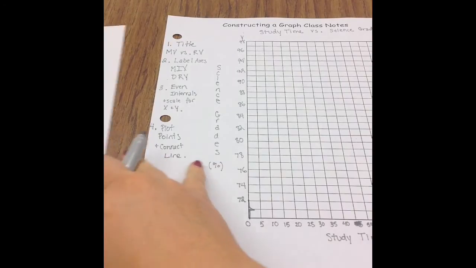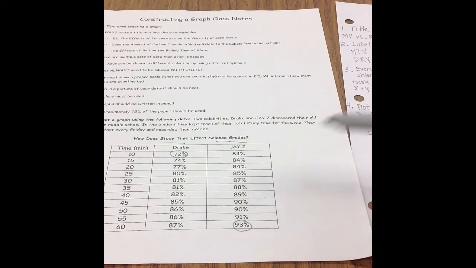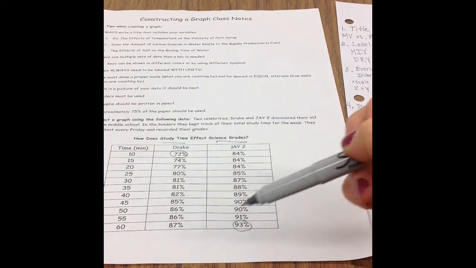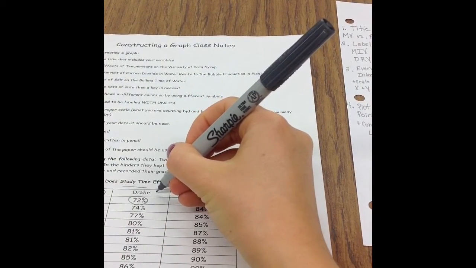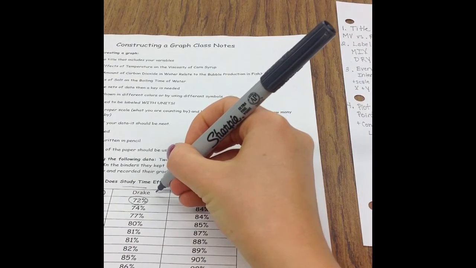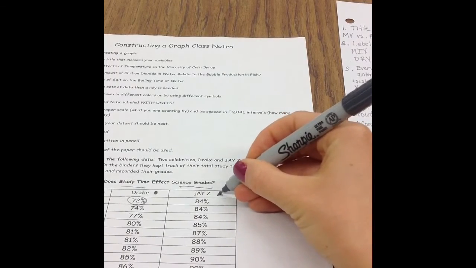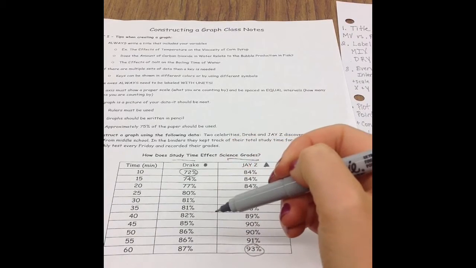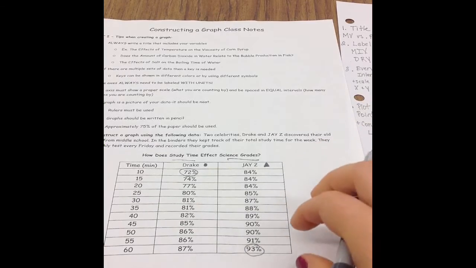Now here's the thing. We've got two sets of data. We don't have to make two graphs. We're going to keep the one graph, and we're just going to use different symbols to represent Drake and Jay-Z. You could also use different colors. Since I only have one color, I'm going to use a circle to represent Drake and a triangle to represent Jay-Z. Now, I suggest plotting all points for one person first and connecting the line, and then plotting points for the second person and connect their lines. So let's take a look at Drake first.